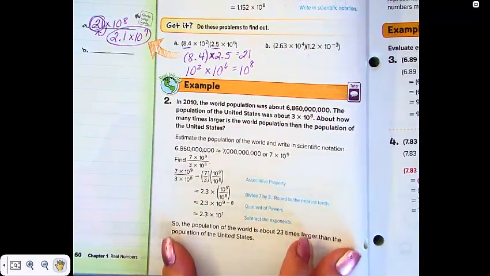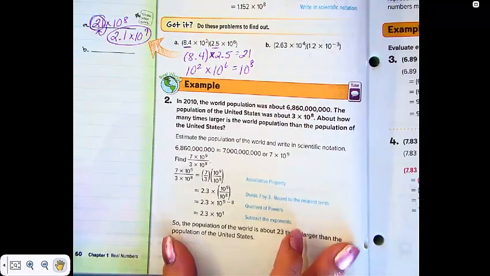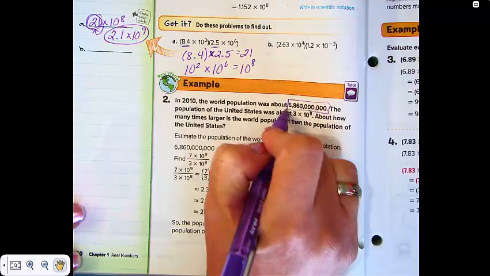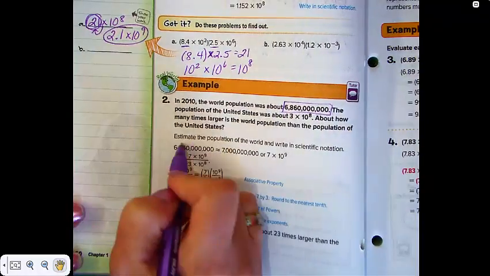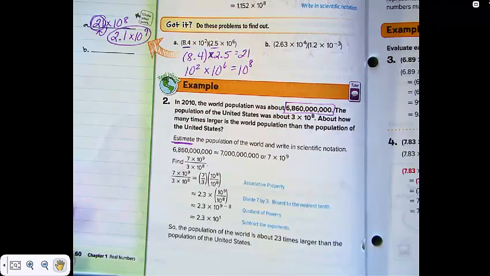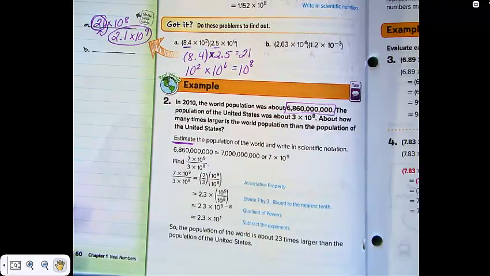All right, let's look at example 2. Example 2 has this population right here. And it says to estimate. Estimate doesn't mean to find the exact answer. It means find a close answer. Find an answer that's close to that.